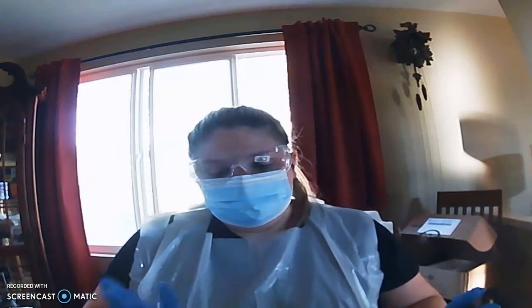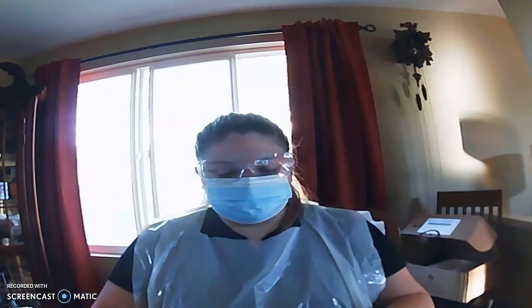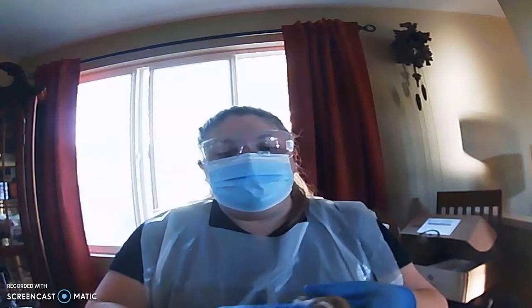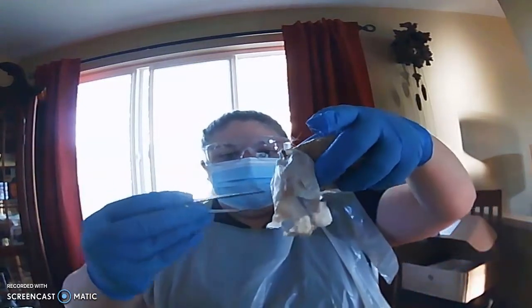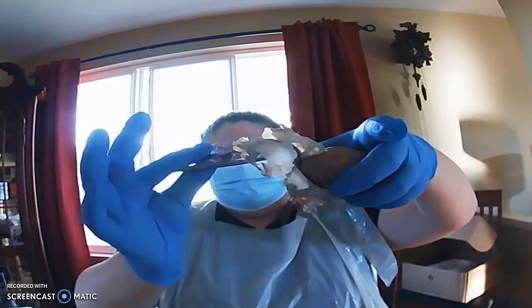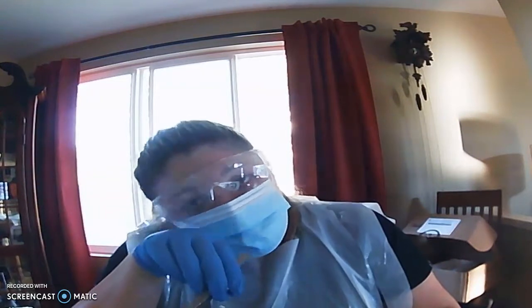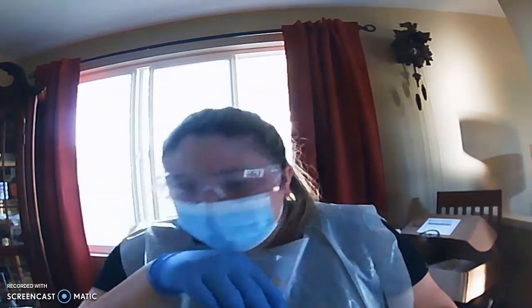Today I'm going to be doing a sheep brain dissection. Okay, to begin, this white removed portion, this is the meninges. It's the 3-layer membrane on the brain.